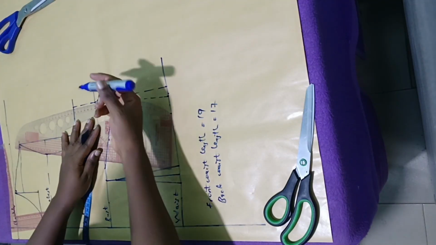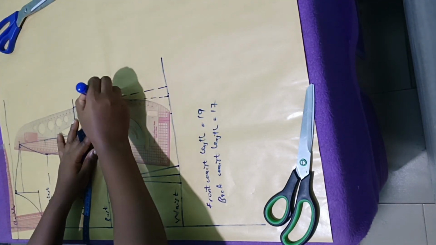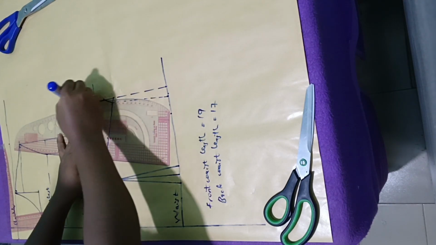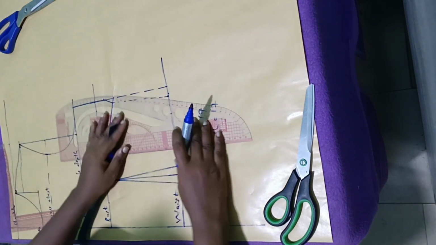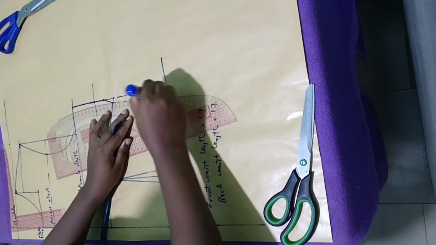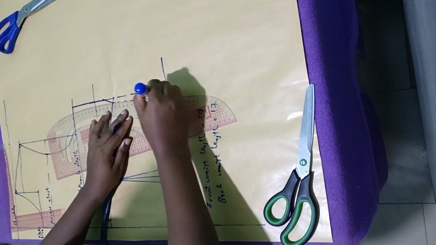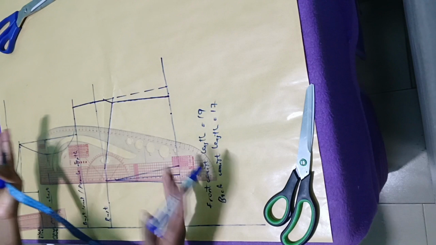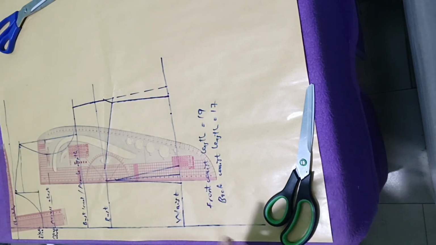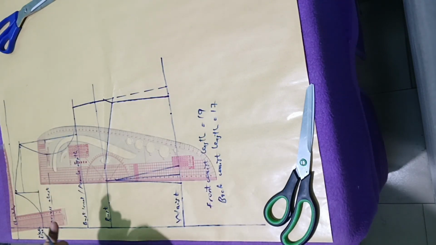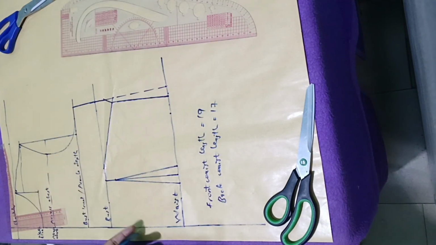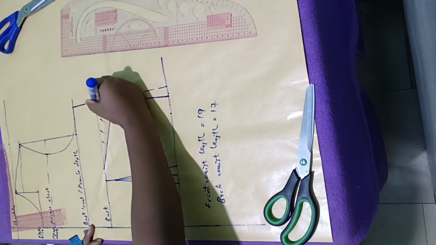So now we can make those broken lines actual lines. That is going to be our side seam. And when we take the measurement, we are going to make sure that measurement is the same as the side seam measurement we are going to get for our back. So just stay tuned guys, stay tuned.